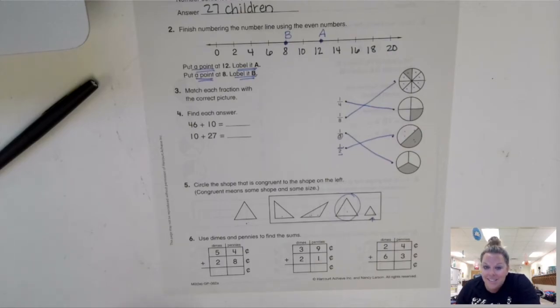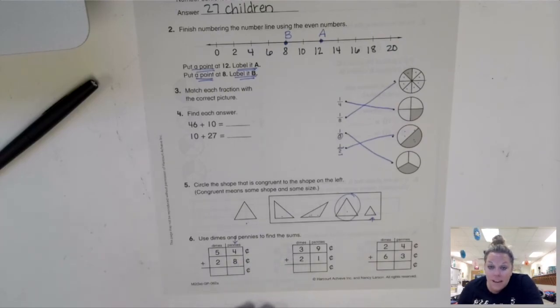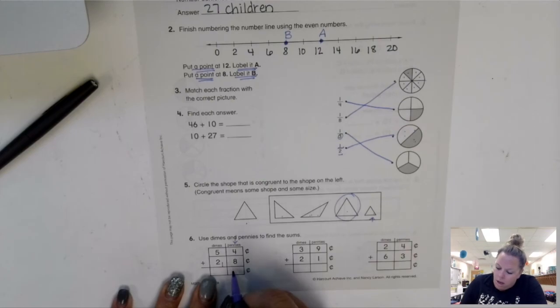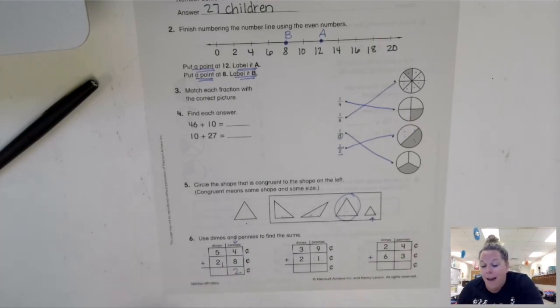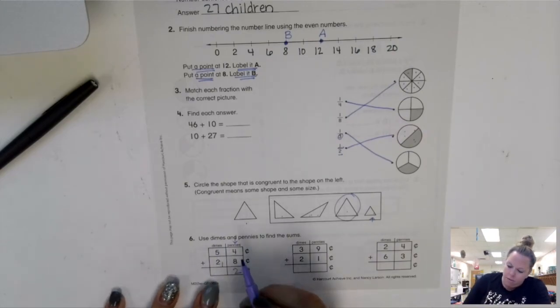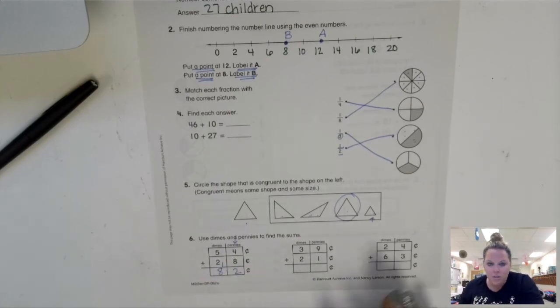Number 6, this is now what we've been working on the last couple of days. We have to use dimes and pennies to find the sums. We're starting with our pennies spot, 4 plus 8. 4 plus 8 is 12. Is 12 10 or more? Yep, so we need to trade. I'm going to put a 1 down by my 2, and I'm going to put a 2 down below. There were 2 extra pennies even after I traded. Now I can go to my dimes. 5 plus 2 is 7, and 7 plus 1 is 8. 82 cents.